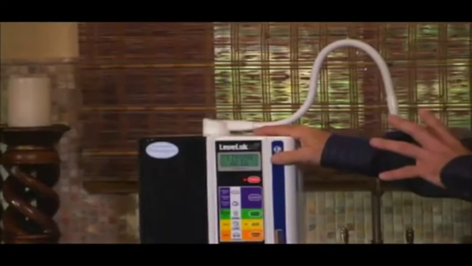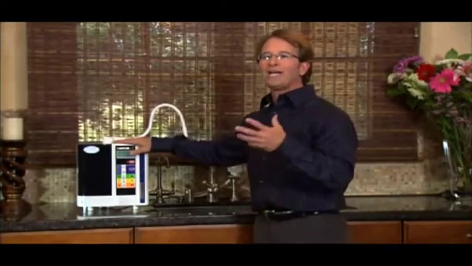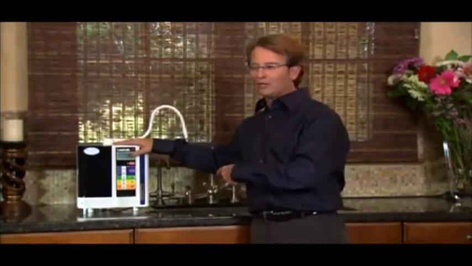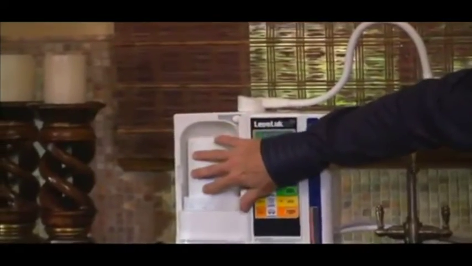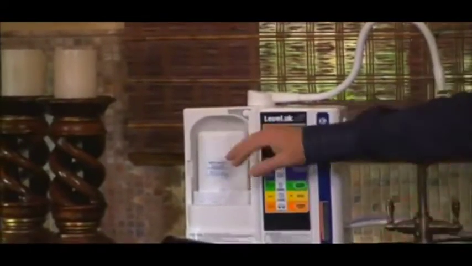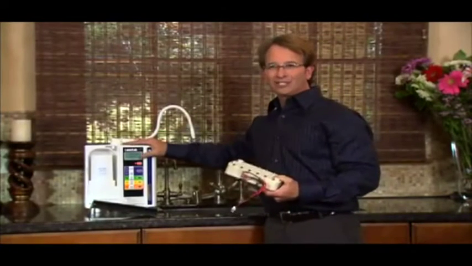Let me talk a little bit about the technology, so you understand why this is the gold standard and why everybody compares themselves to Enagic. First, the water goes through a double carbon antibacterial filter where it's filtered. Then it goes inside of here, what we call the engine of this machine.